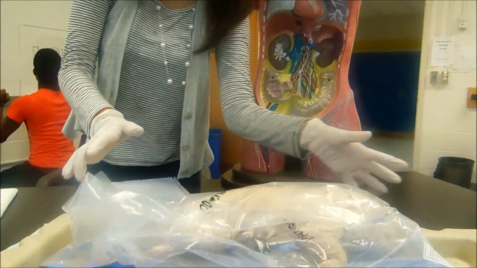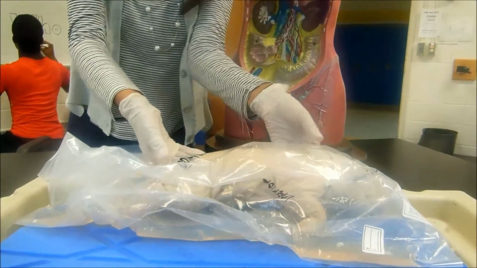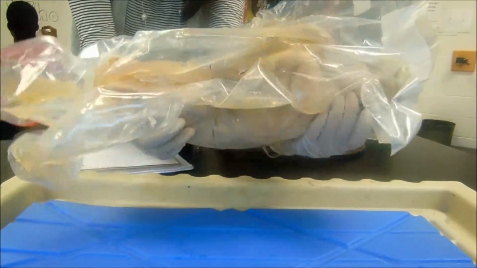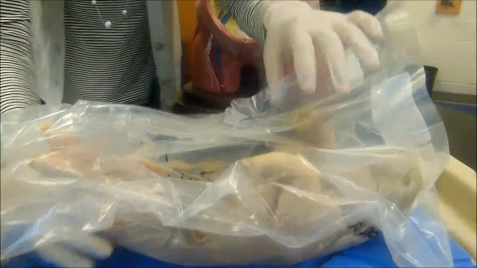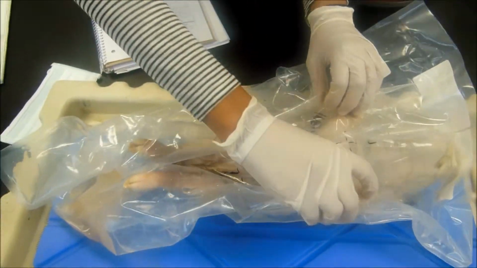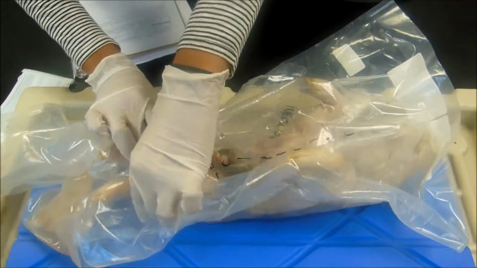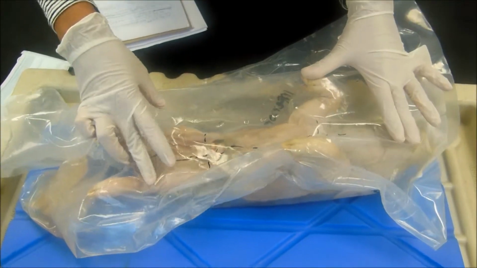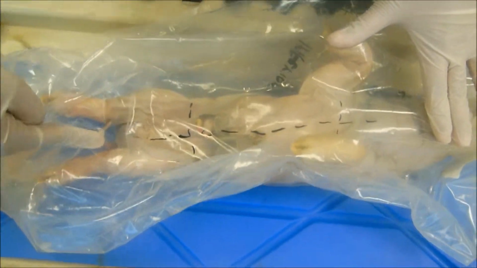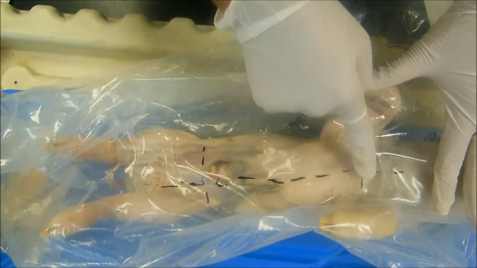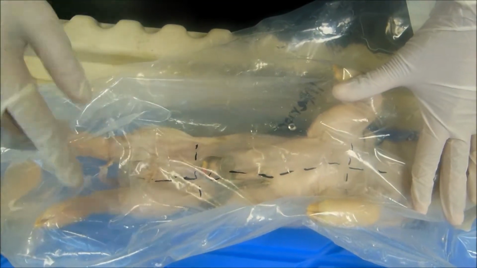And in the fetal pig, you're going to have to make a couple incisions across the medial section, which is located where the dotted line is. You would have to make an incision over here and across the thorax cavity and the bottom cavity of the pig.